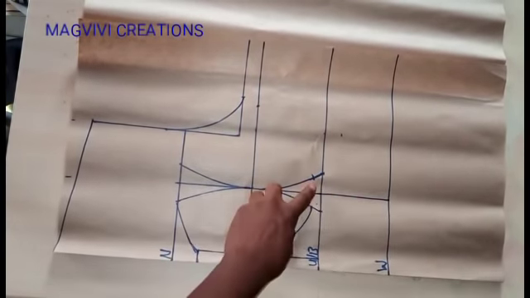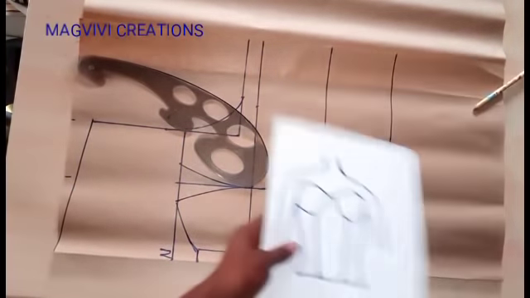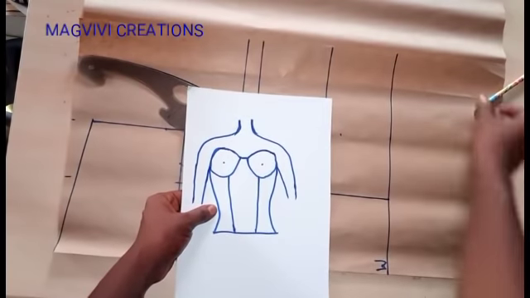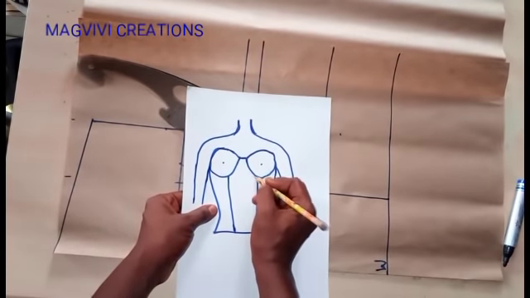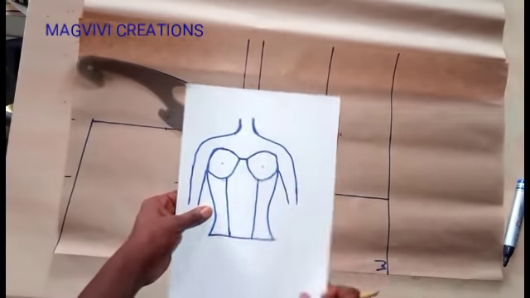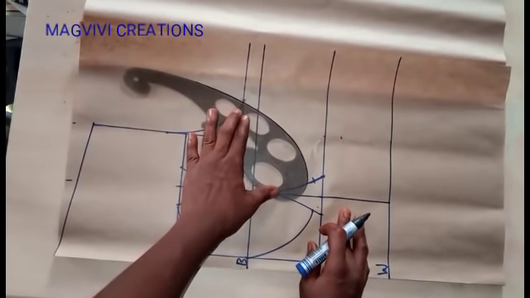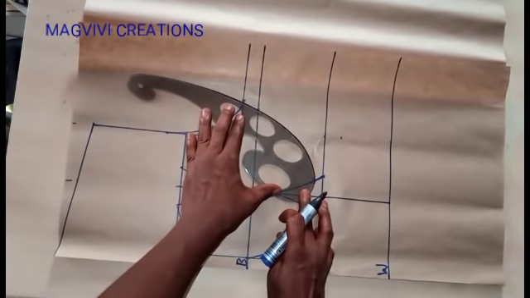The reason for stepping up by half inch is that by the time you sew your corset, you won't have it coming sharp here like so. It will just go rounded. That's why we're coming up by half inch. Now you connect this using your curve.